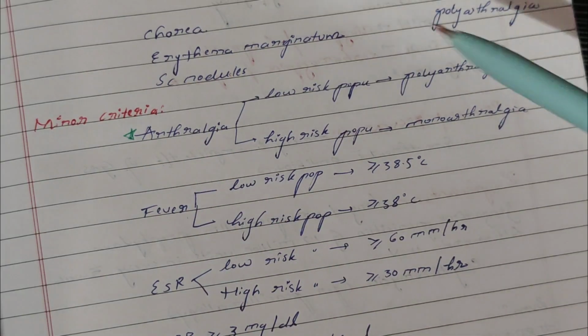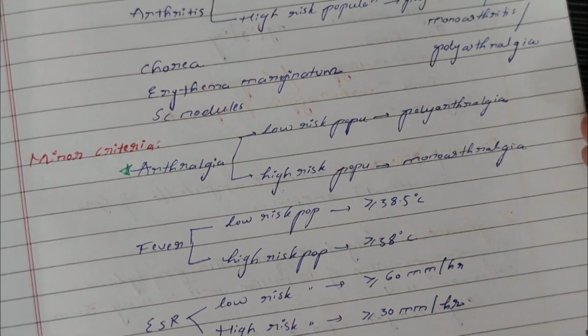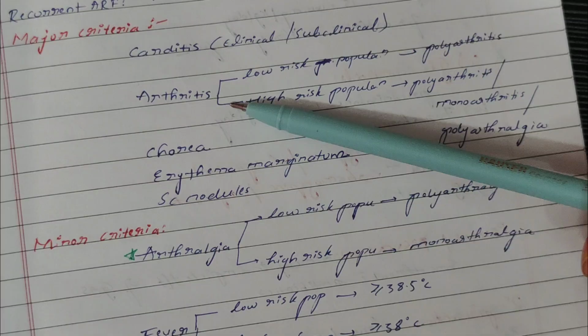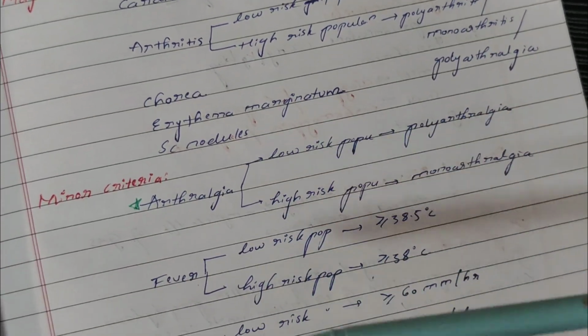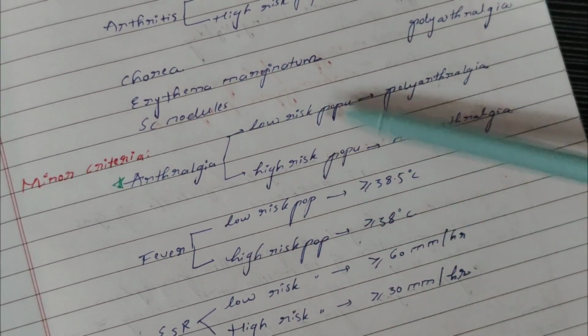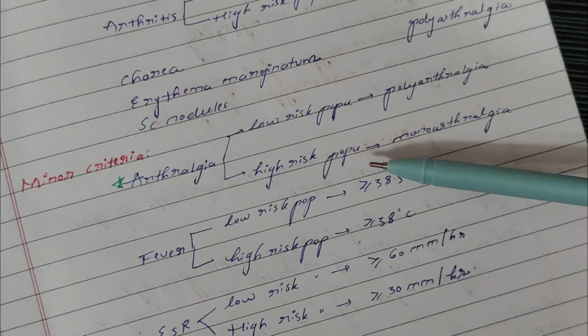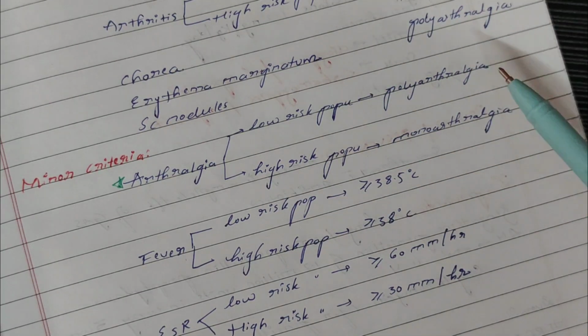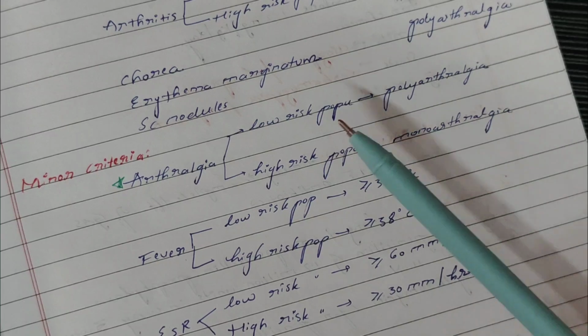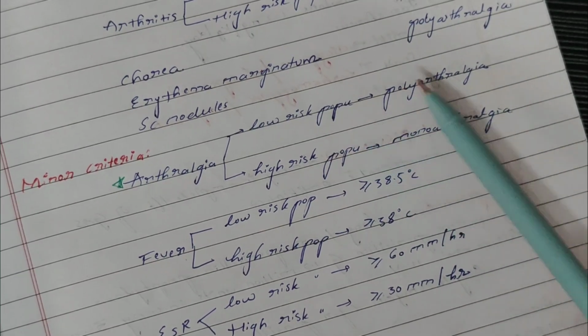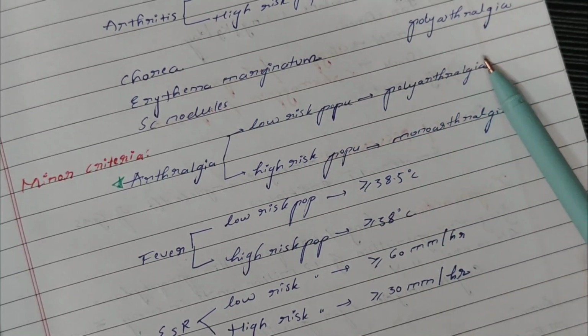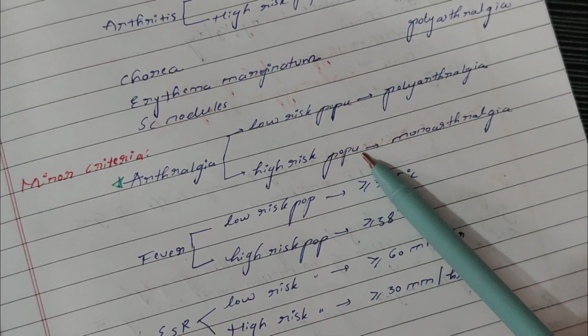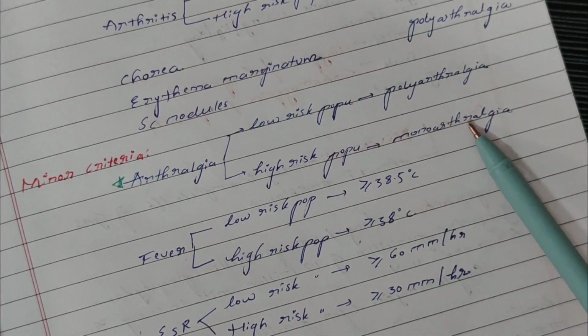You have to notice one thing. Over here I have said arthritis, and over here I am telling you arthralgia. This is the low risk population and the high risk population. We are again dividing into low risk population and high risk population. Over here, for low risk population I have written polyarthralgia, but beside high risk population I have written monoarthralgia.